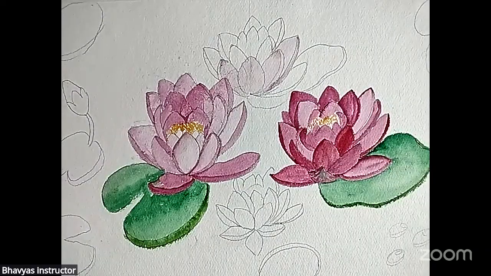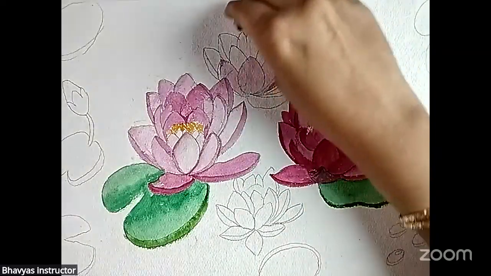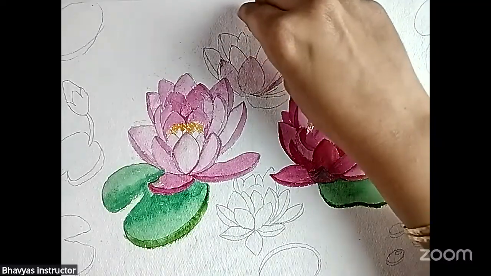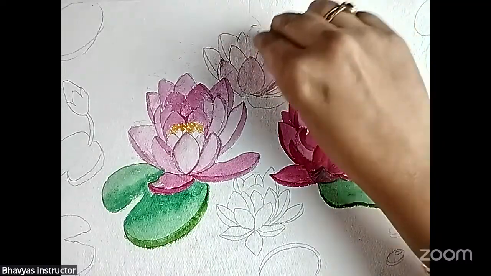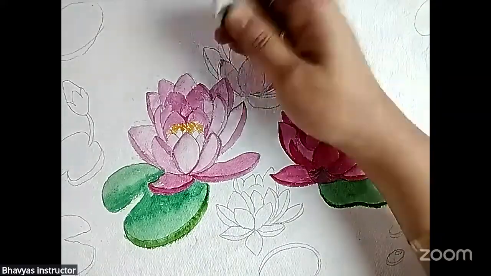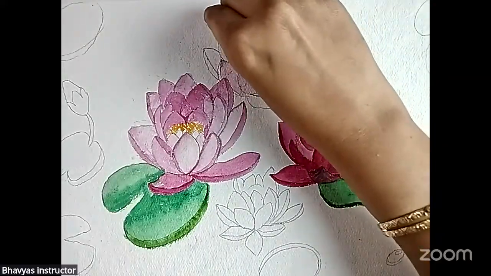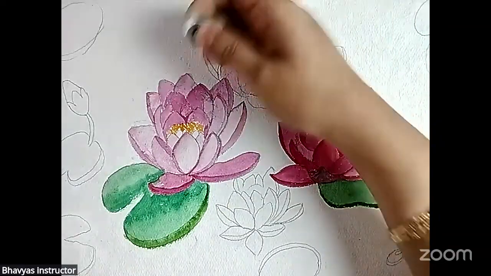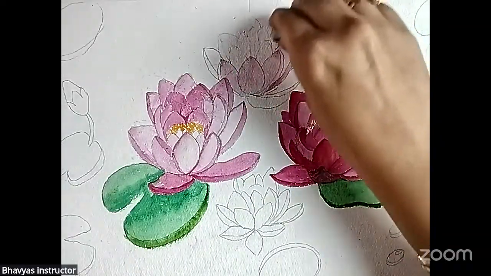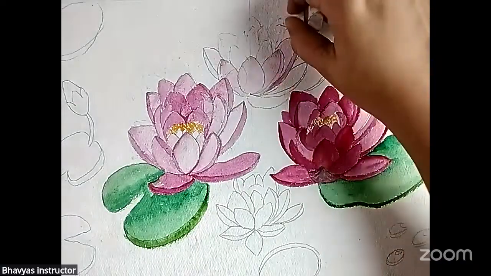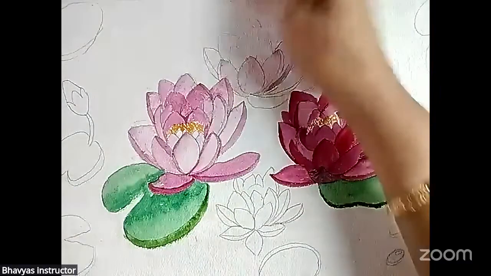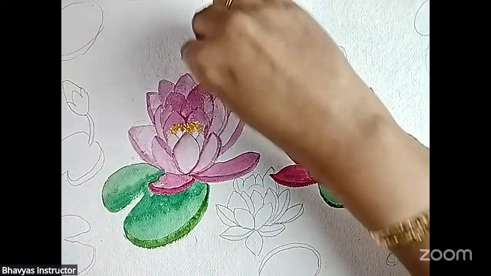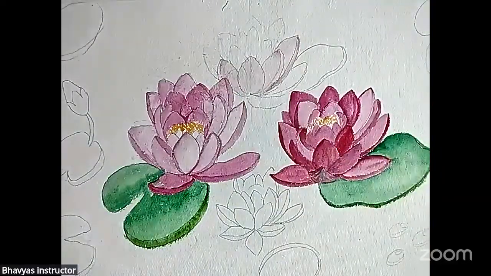Okay. Now what I'll do, I'll erase this lines very lightly. I have drawn it dark, right? I need to erase it lightly. This petals should look white. Okay. So border lines should not be there. For that reason, I am erasing it very lightly. Impression will be there. Impression of the graphite will be there. Just erase this lines. Should be very light.